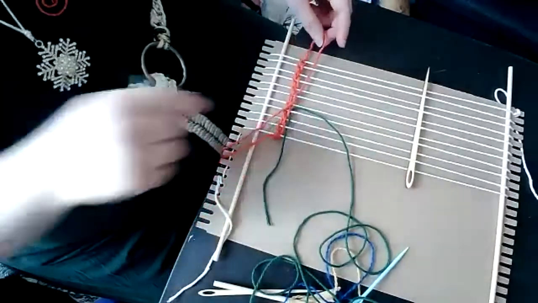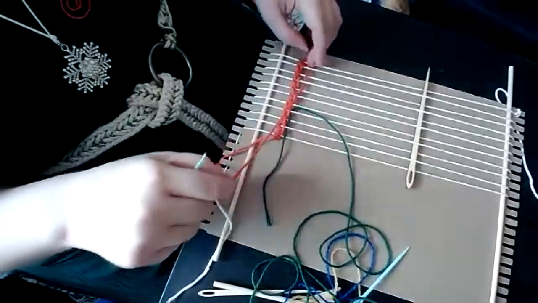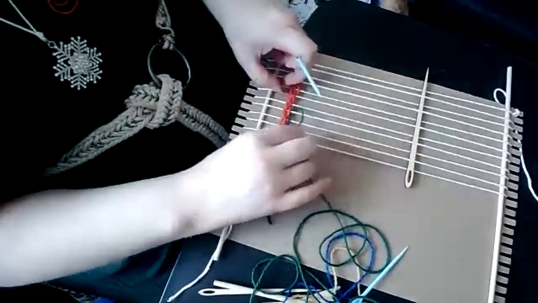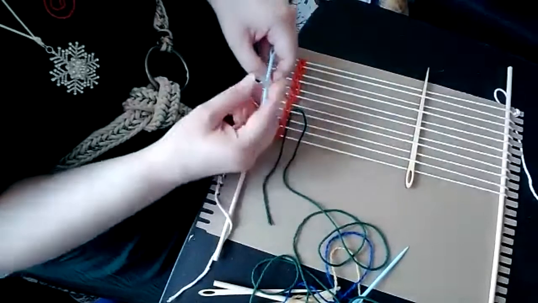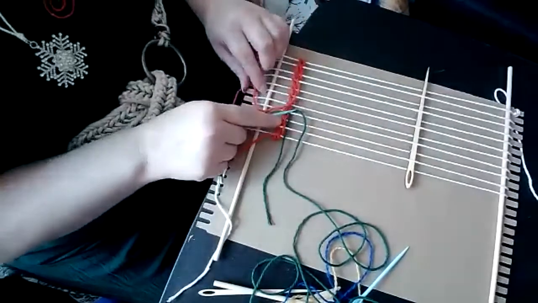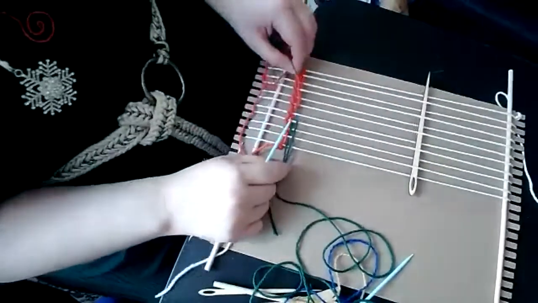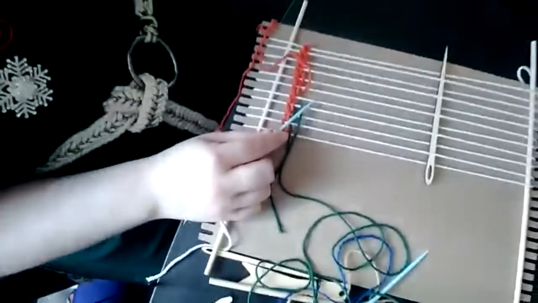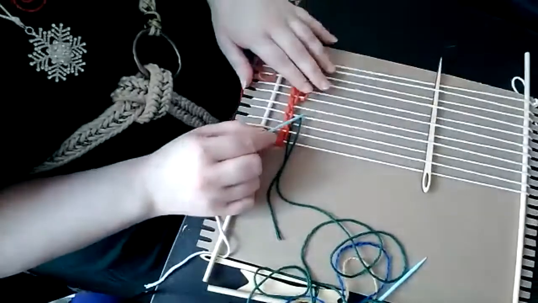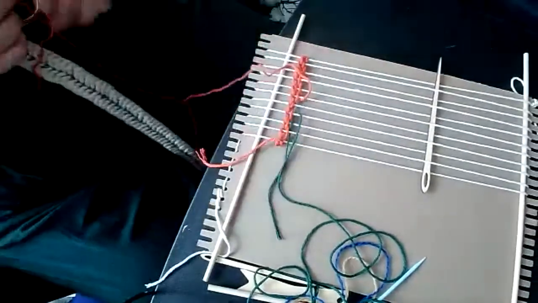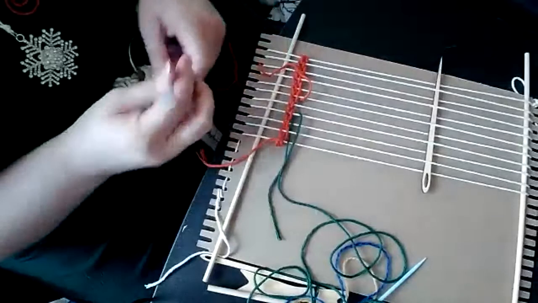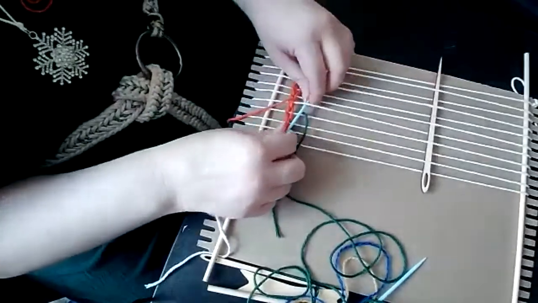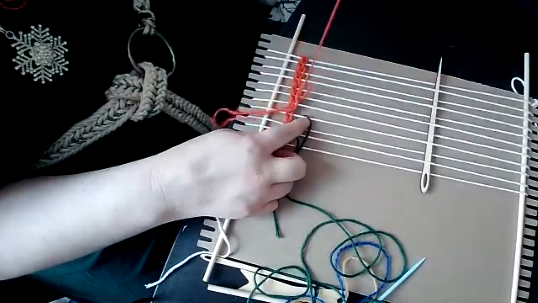And this is where we have a lot of different options of what we do next. Now, say I have this thread right here in the middle where they're meeting. There's nothing going over this one, so I could take this thread and just go over it.